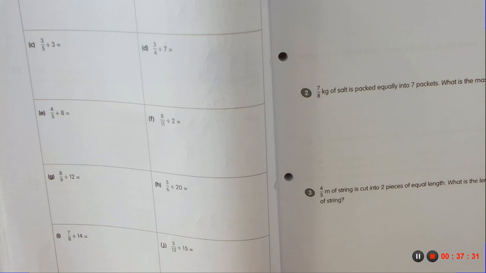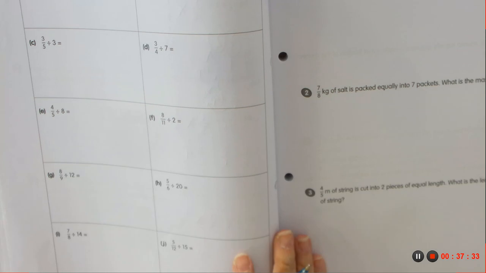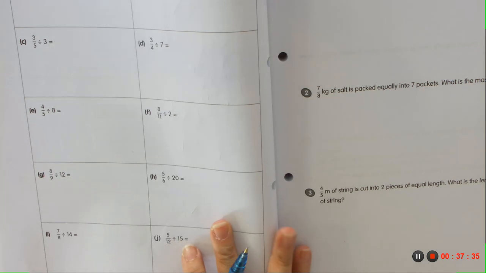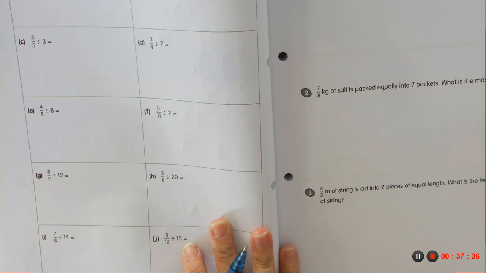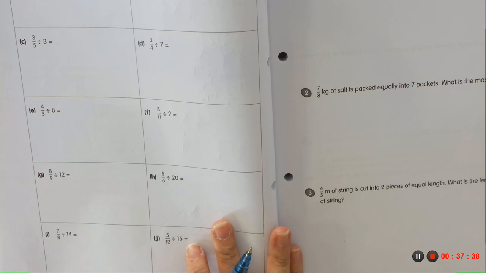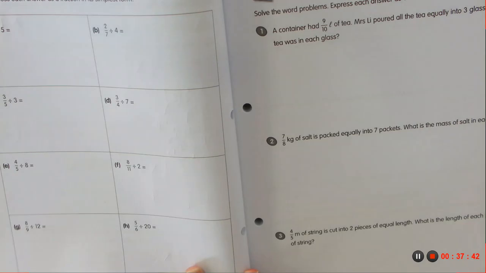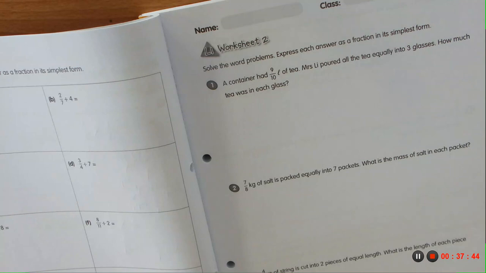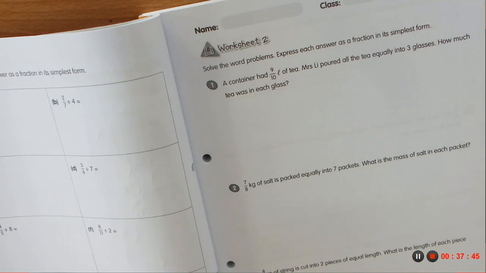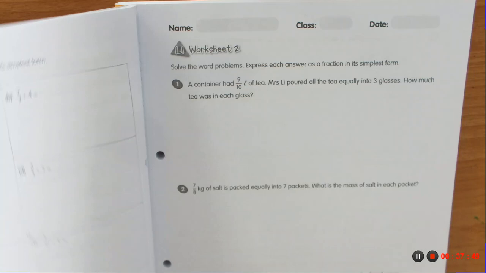Denominator times denominator, 7 times 4 is 28. Can you simplify? Yes, 1 out of 14. Those of us who can simplify first, you can go ahead and simplify first, then you can skip the step. Cannot? Confident? Are we okay today?